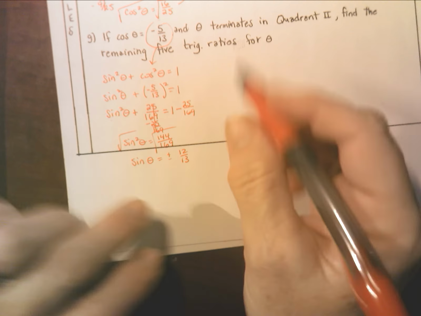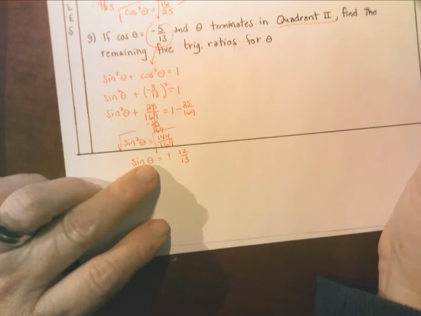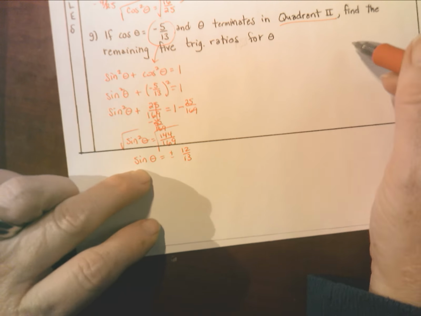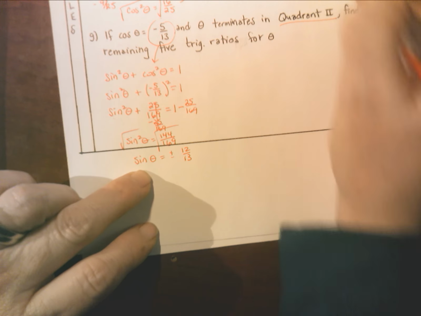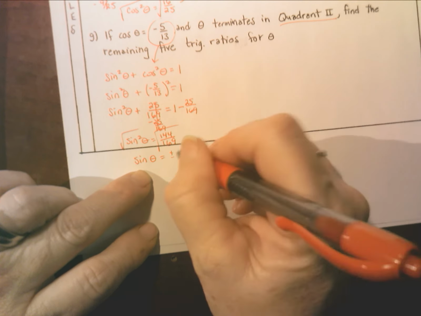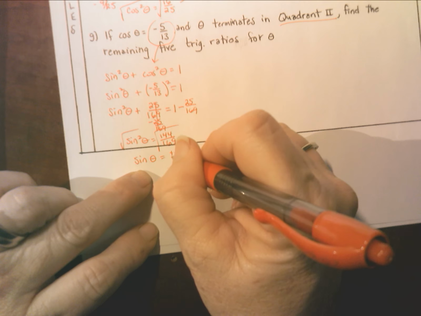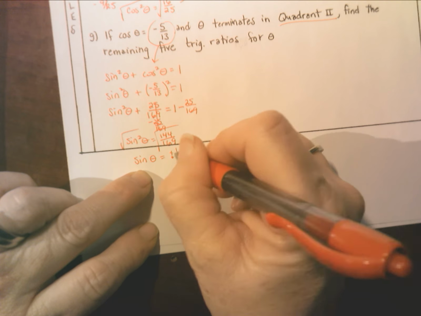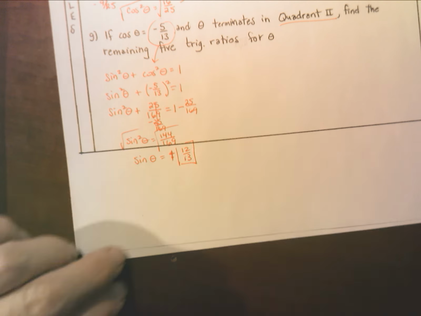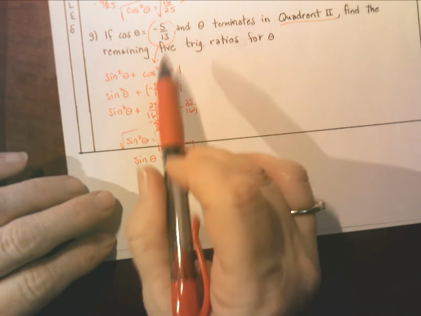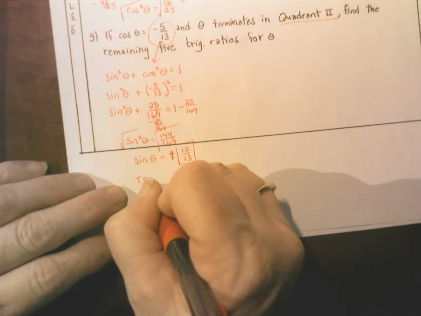But now we know that we're lying in quadrant 2 and we're finding sine. Sine in quadrant 2 is positive; you're up here going up. So it's just 12/13, positive. Do it that way. All right, then I've got to find the others. I've got cosine, now I've got to find tangent.